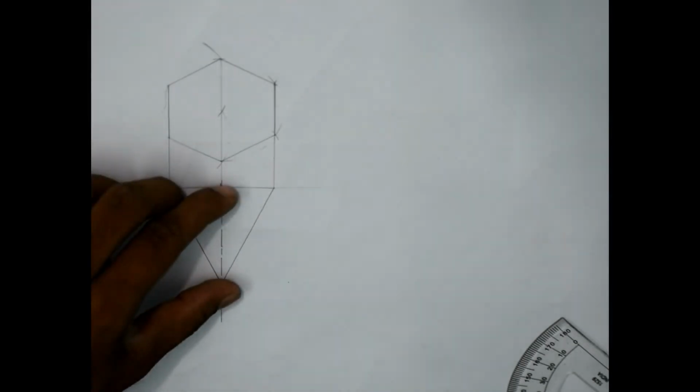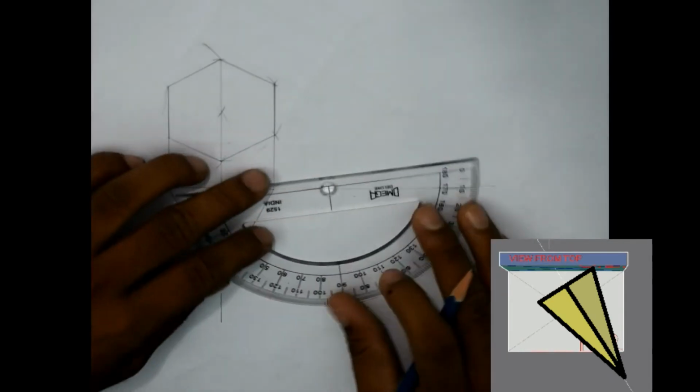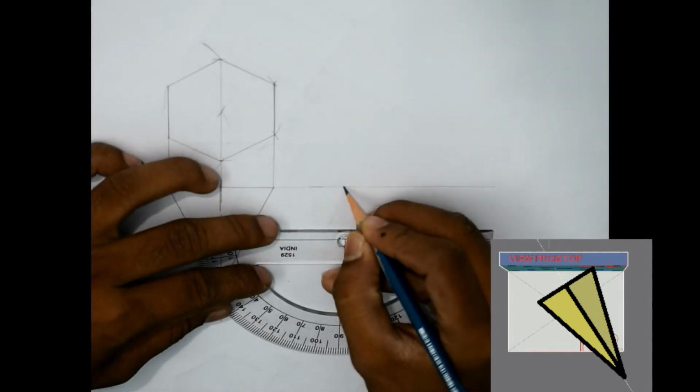But as given in the question, it is inclined at an angle of 45 degrees to the VP. This top view will be tilted at an angle of 45 degrees to the VP. So I am taking an angle of 45 degrees from here.